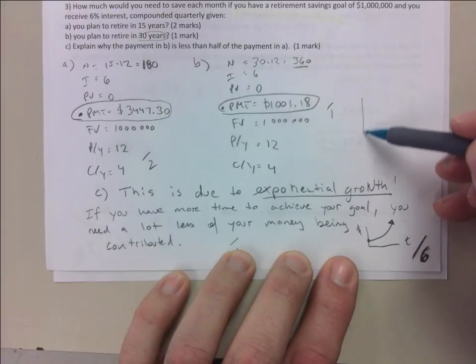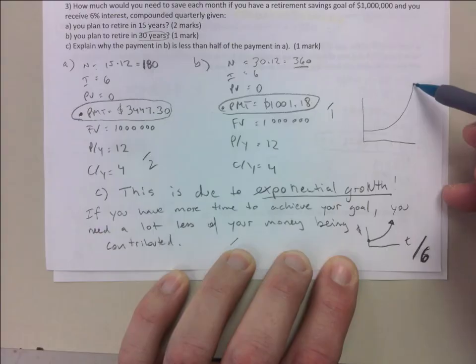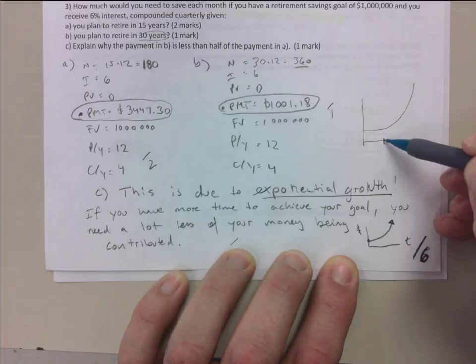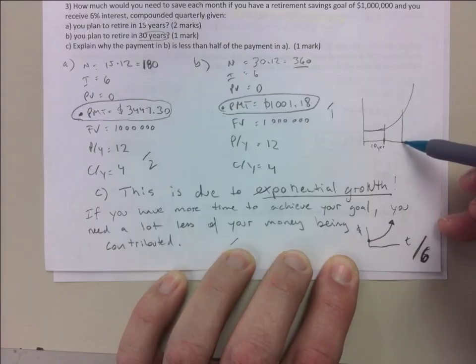The best way to describe this is if you think of an exponential curve, and let's go a long time, and you're like, how many years is this? Let's say this is 10 years. Look, your money hasn't grown a whole lot the first 10. But if you take another 10 years, another 10, look, all of a sudden it explodes.